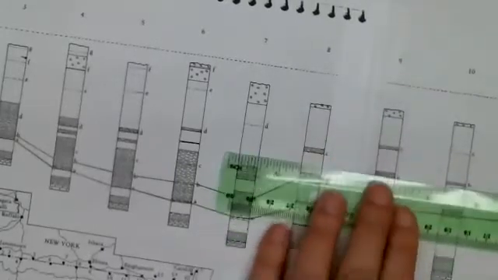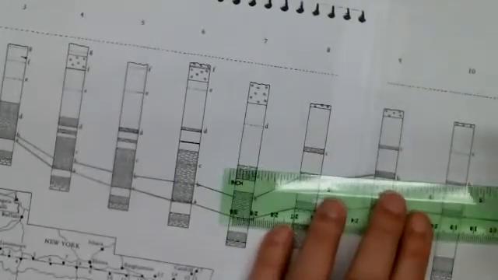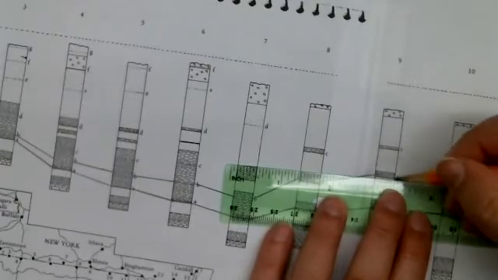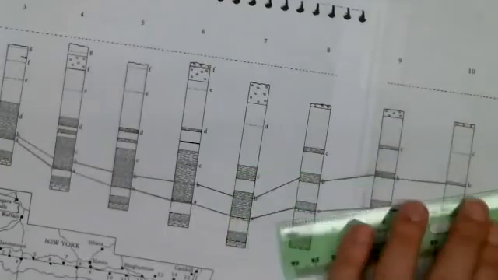A good eraser is useful too when doing this work.